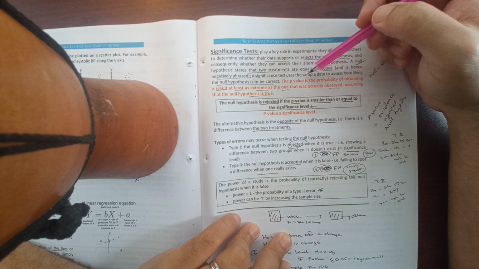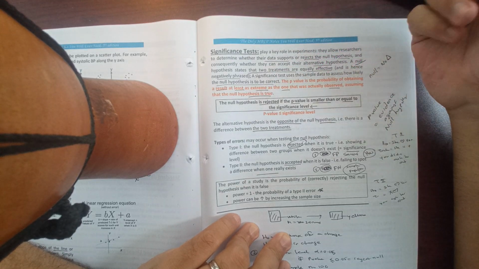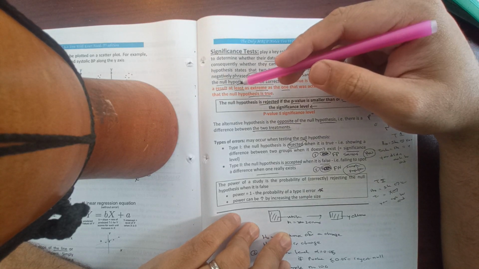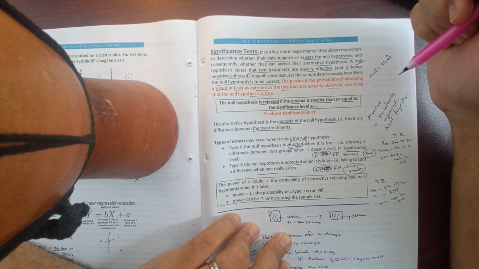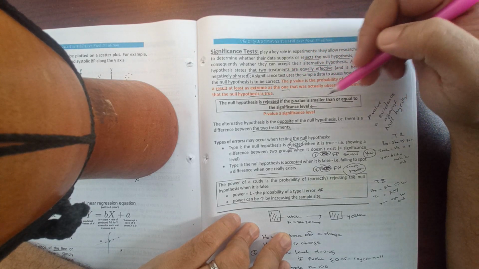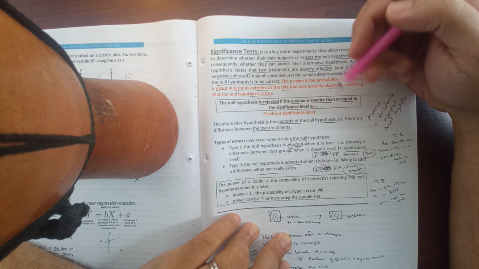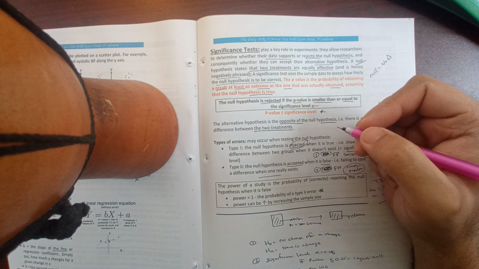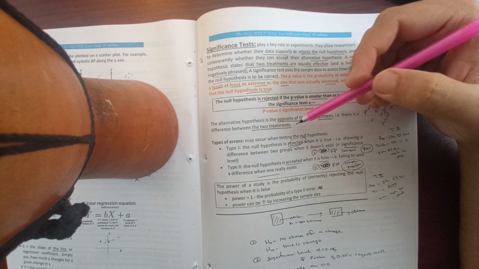A significance test uses the sample data to assess how likely the null hypothesis is to be correct. The p null is as in nil, no difference. The p value is the probability of obtaining a result at least as extreme as the one that was actually observed, assuming that the null hypothesis is true. The null hypothesis is rejected if the p value is smaller than or equal to the significance level. The alternative hypothesis is the opposite of the null hypothesis: there is a difference in the two treatments.